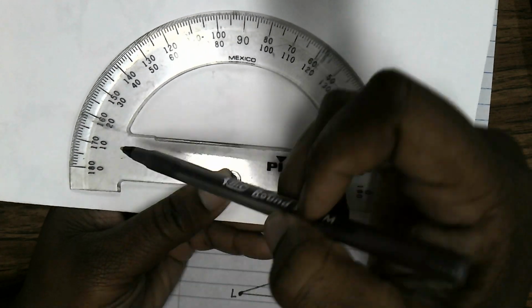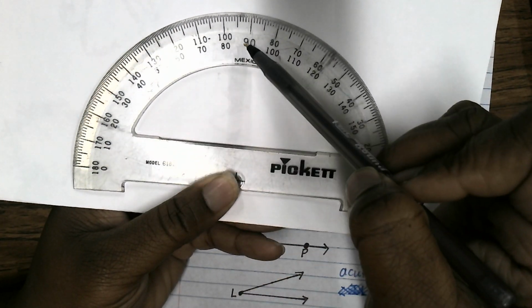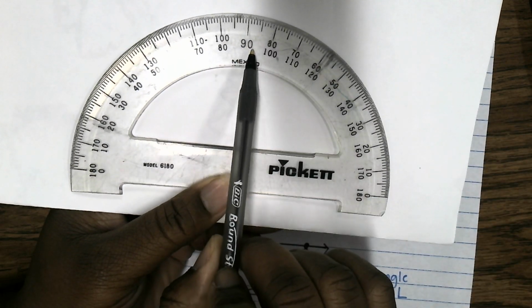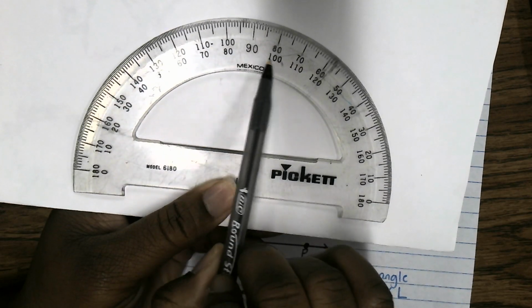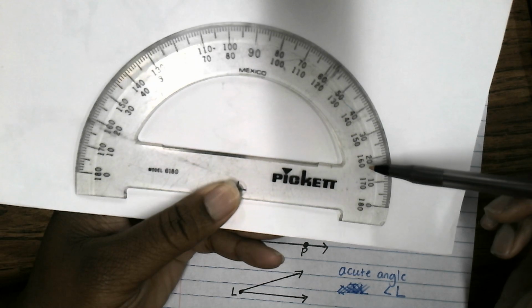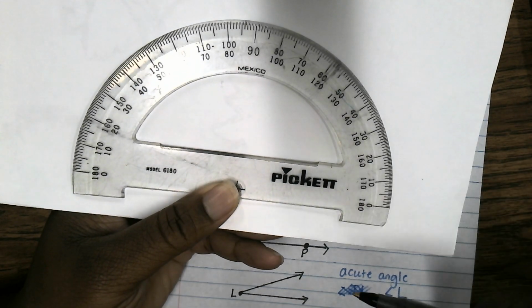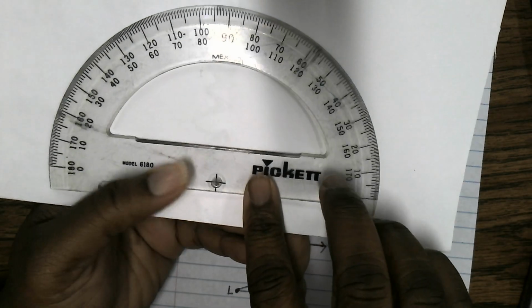Okay? There are numbers on the left starting at 0. Again, it goes to 90 and it keeps going. So you stay on the bottom track from 90 all the way up, if we're counting by tens, and it goes to 180. Okay? Now, let me show you how to use this tool to measure it.